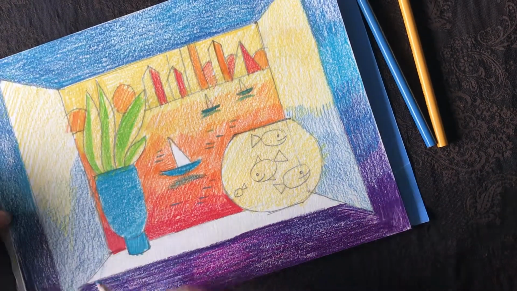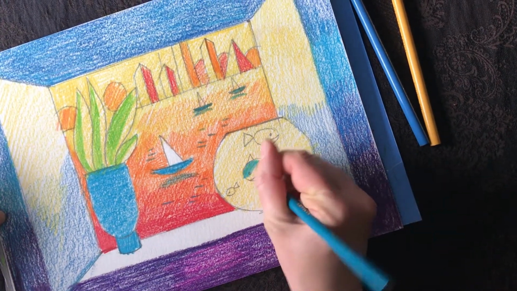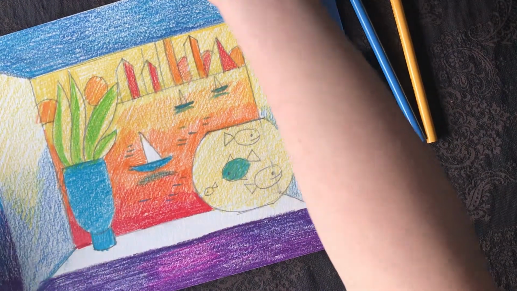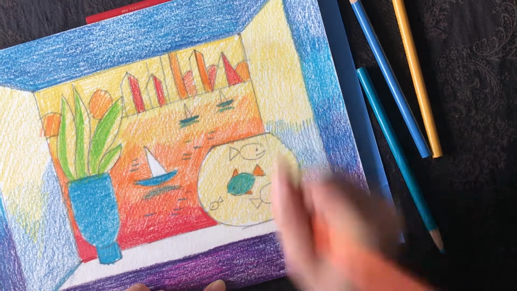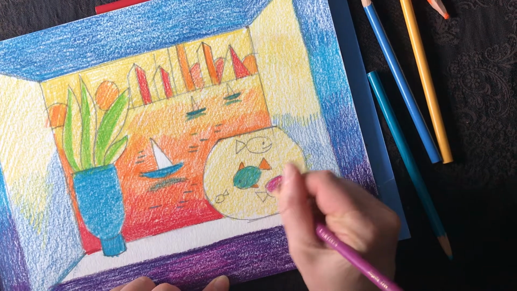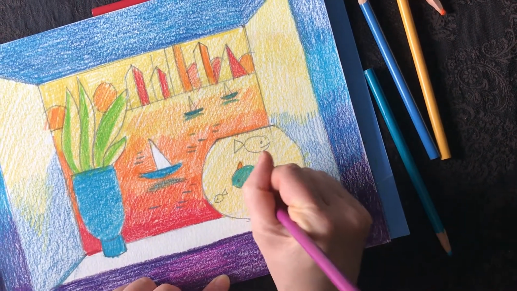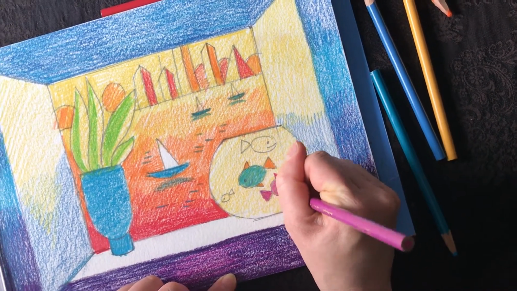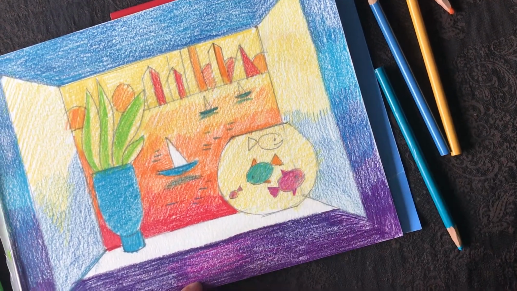Now, what color fish do you want to make? You decide. How about also blue? One of them could be blue with some orange fins. And the other could be maybe this color. Here we go. Have some fun with your colors. Enjoy it.